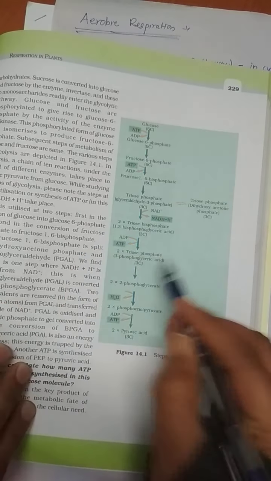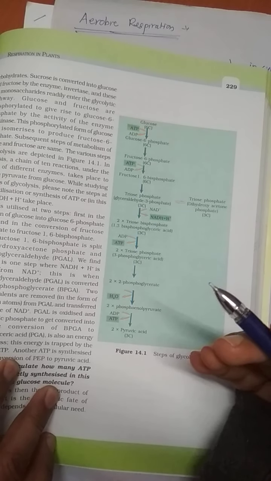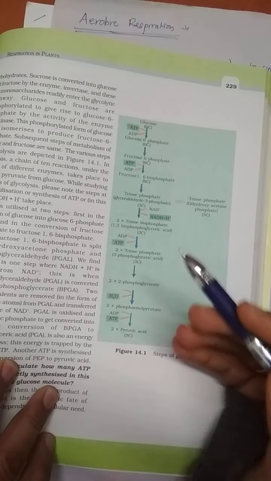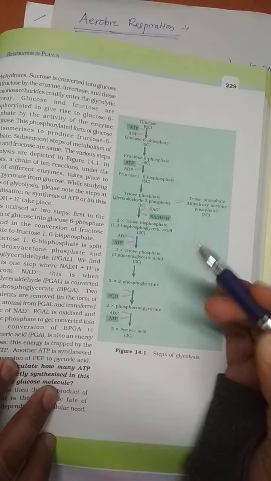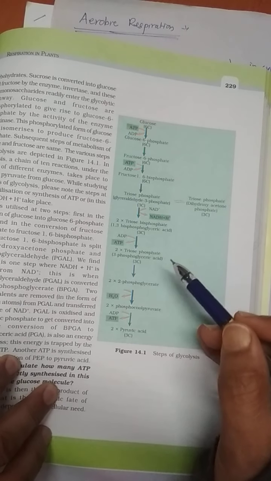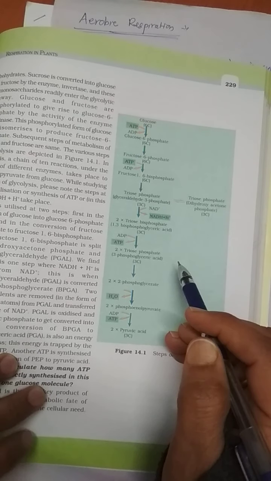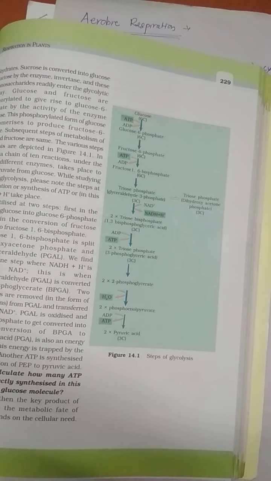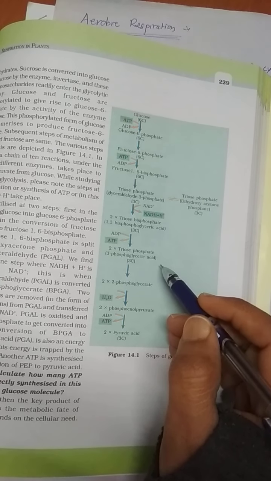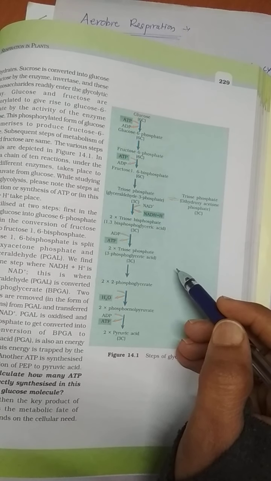The next step is synthesis of ATP and conversion of 1,3-bisphosphoglycerate into 3-phosphoglycerate. Step number 8, isomerization of 3-phosphoglycerate into 2-phosphoglycerate.